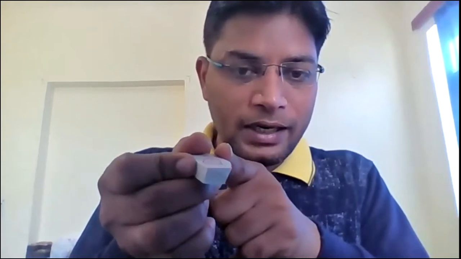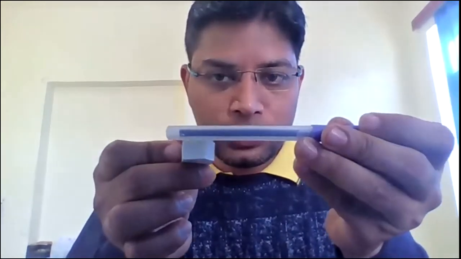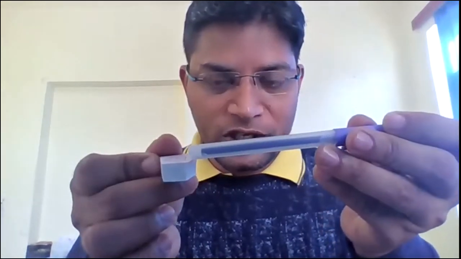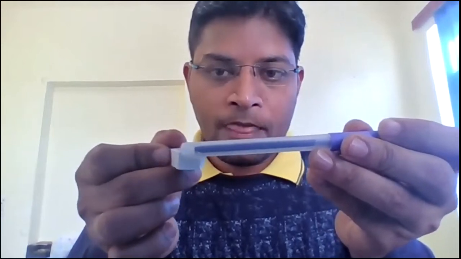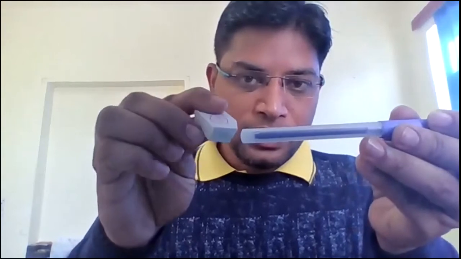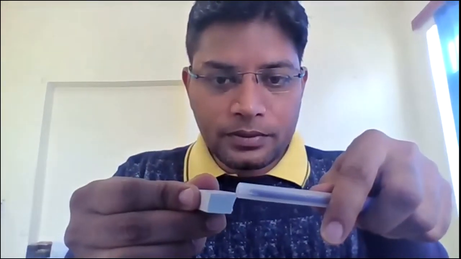Now when you look at this angle, this surface, from this side it looks like an edge. So now you can move in this direction to remove the material, because only this surface will come in contact with the material. If we have to go for a facing operation, then we can move in this direction. Only this edge will come in contact.